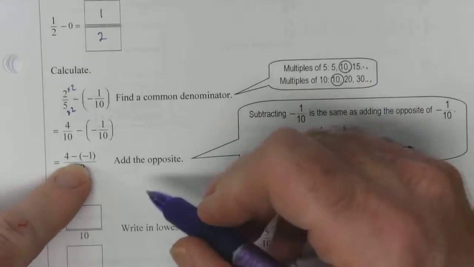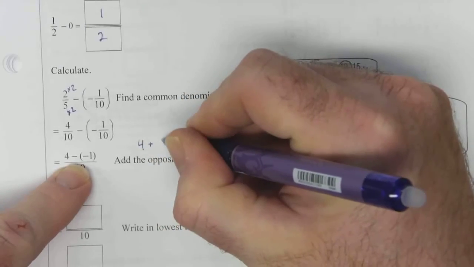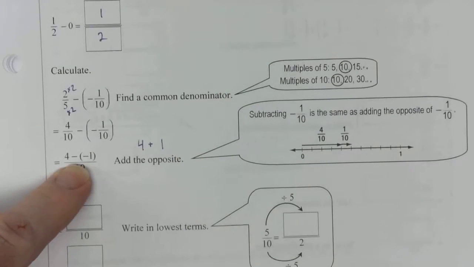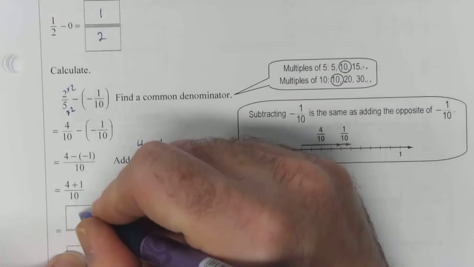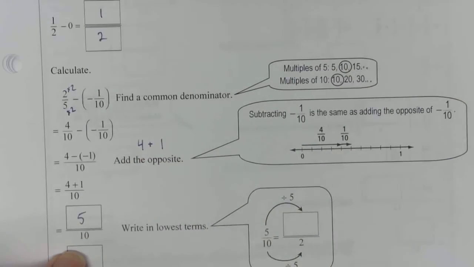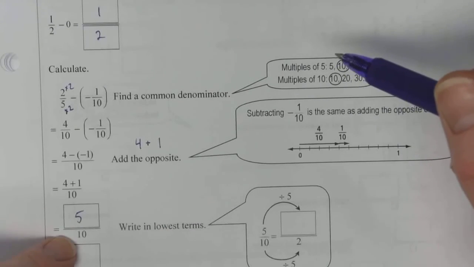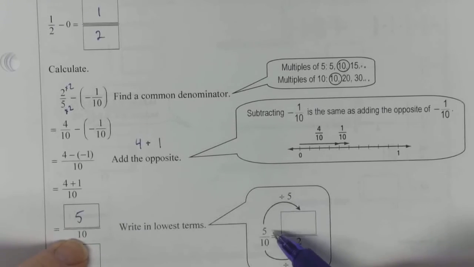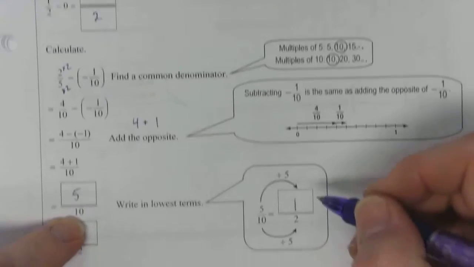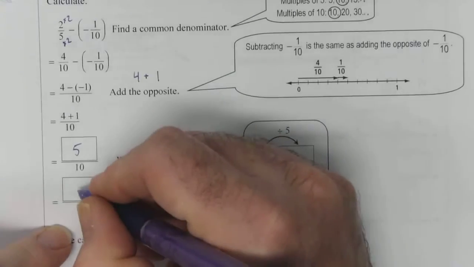4 minus negative 1, we're going to add the opposite, so that becomes 4 plus 1, which we know is 5. So 4 plus 1, 5. 5 over 10, well, in lowest terms, there's a common factor of 5, so we can divide by 5. 5 divided by 5 is 1. 10 divided by 5 is 2. So it goes down to 1/2.